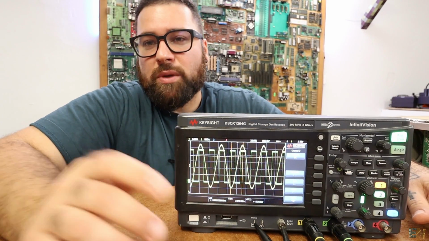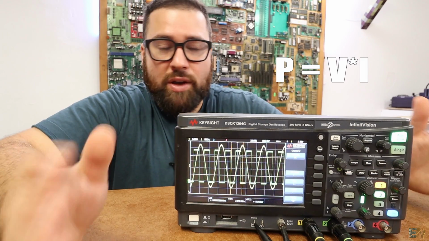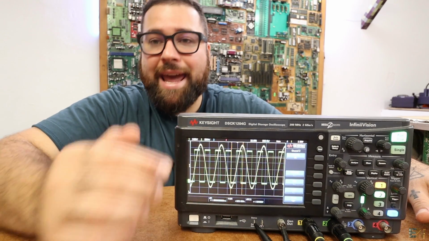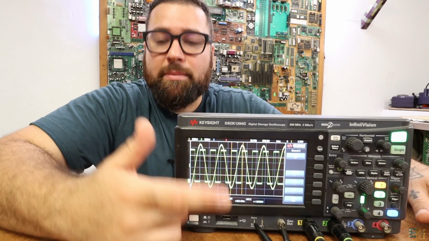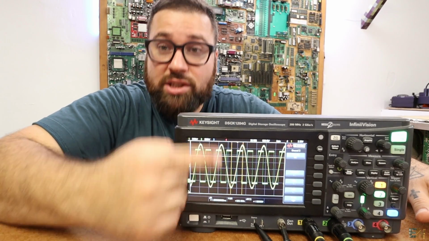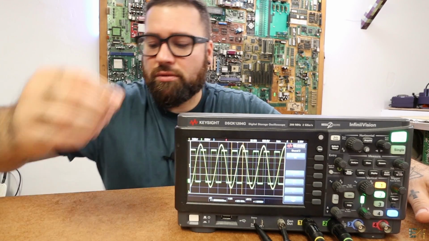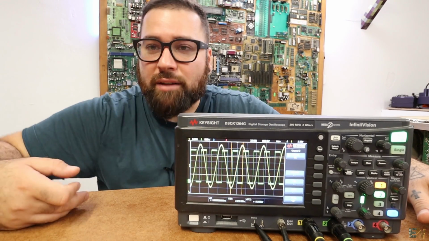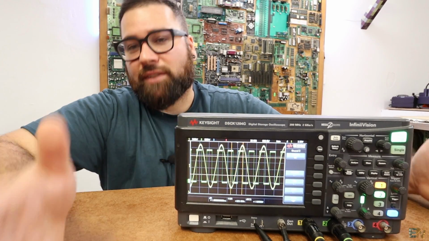So with that, obviously, if you multiply voltage by current, you get the power. So you will get the power that is outputting from that power supply at any given moment. But you have to make the calculation on each specific time. So you get the value, you place it on paper, you make the calculation. You get the value, you place it on paper, you make the calculation. And that will take a lot of time.